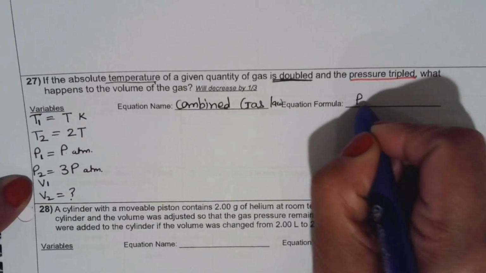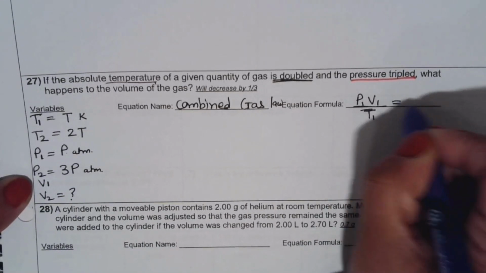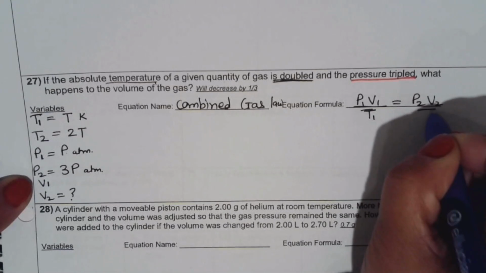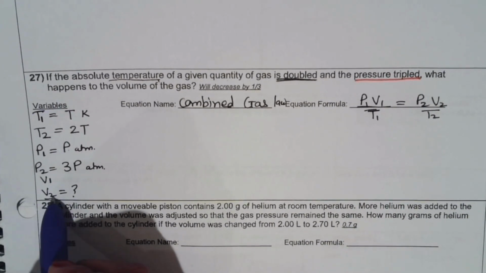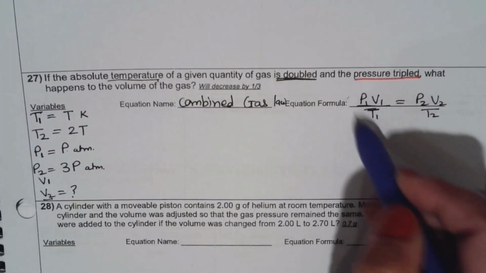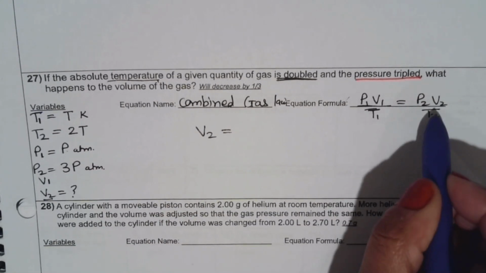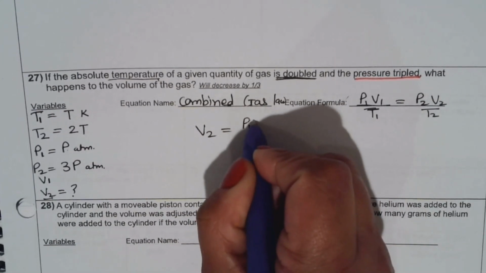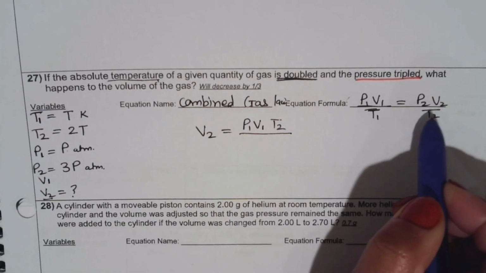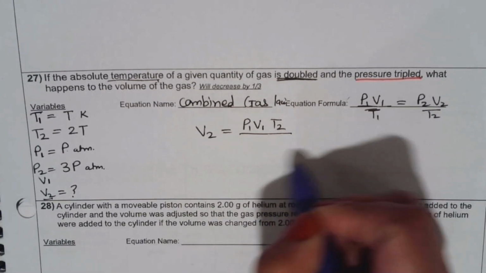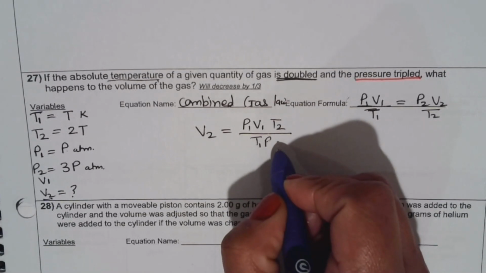Right? And the equation is P1 V1 over T1. This is equal to P2 V2 over T2. Since we are solving for V2, rewrite this equation in order to solve for V2. If you cross multiply, you're going to see V2 comes out to be equal to P1 V1 times T2 over T1 times P2.